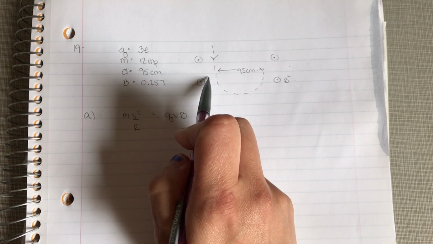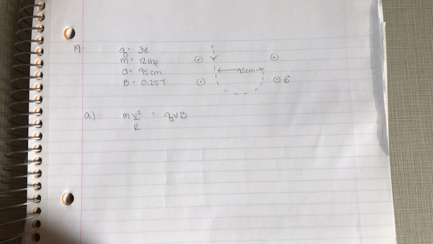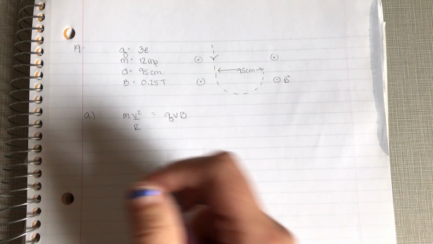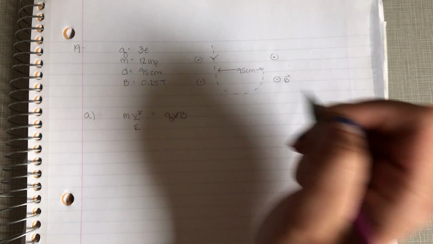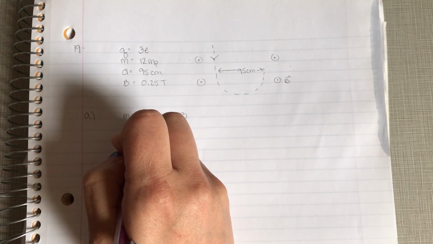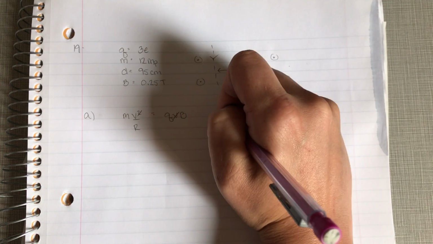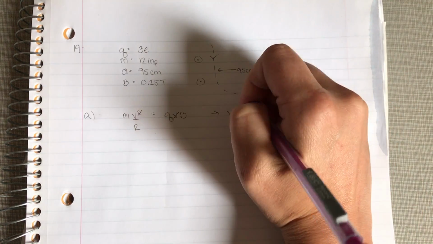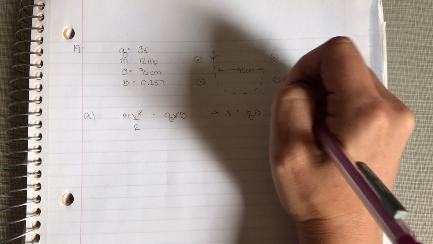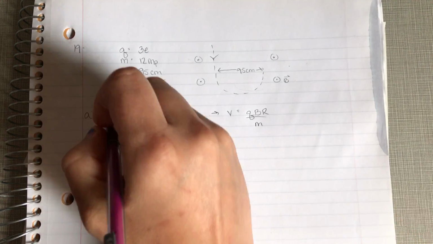Because our velocity and our field are perpendicular, we can just write qvB. So one of our v's cancels out, and we have mv over r equals qB. We're looking for the speed, so v equals qBr over m.